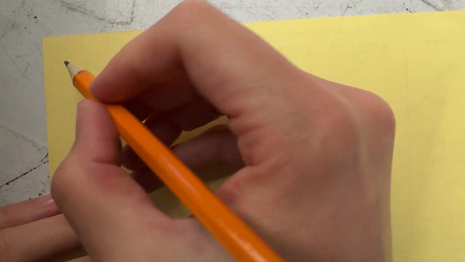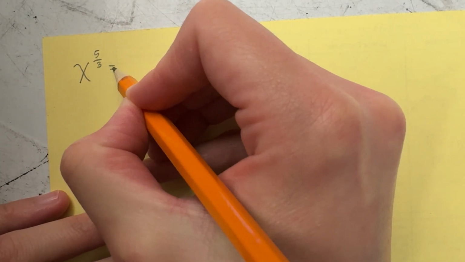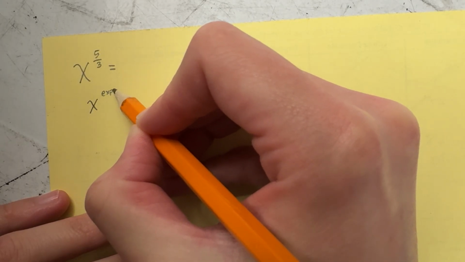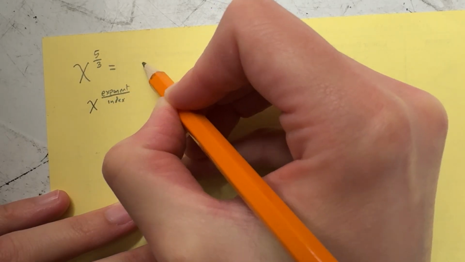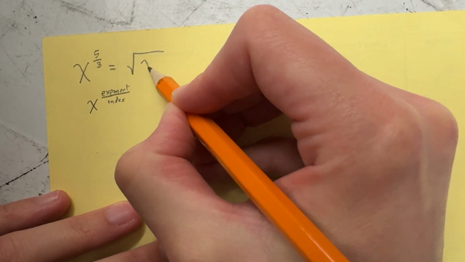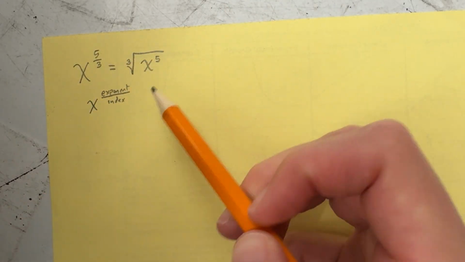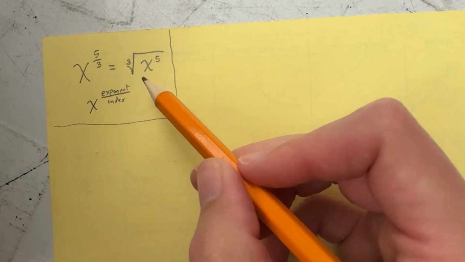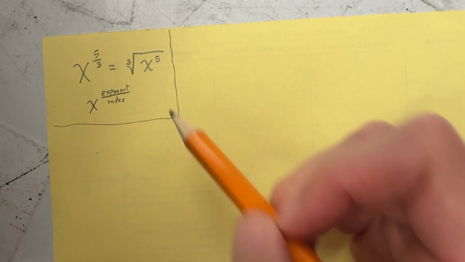Another thing that I would definitely add that would make my life a lot easier is one example of something like this. x to the 5/3 equals, remember this is exponent, and you could even write it like this is exponent over index. So if I write this in radical form, this is the exponent and the index. I think even just having one example of this on the test means there's no chance of you getting it mixed up. If you're like, oh, which one was it again? You could just check here.